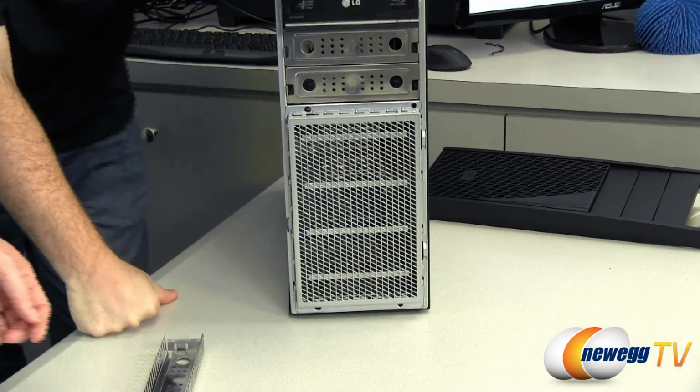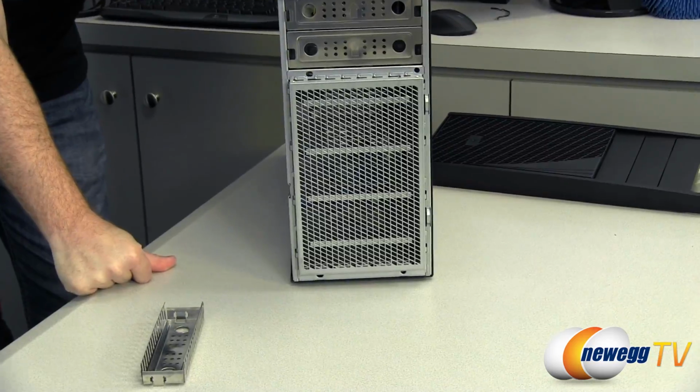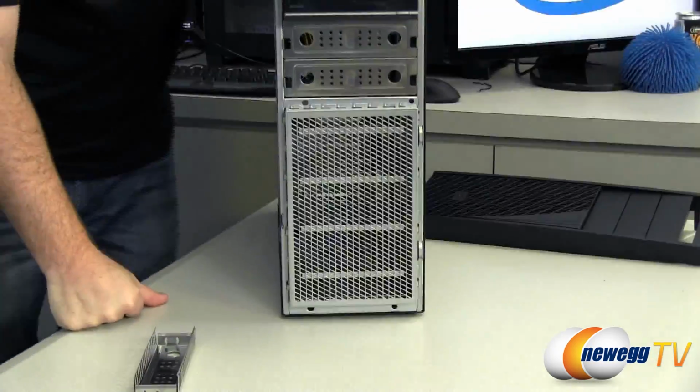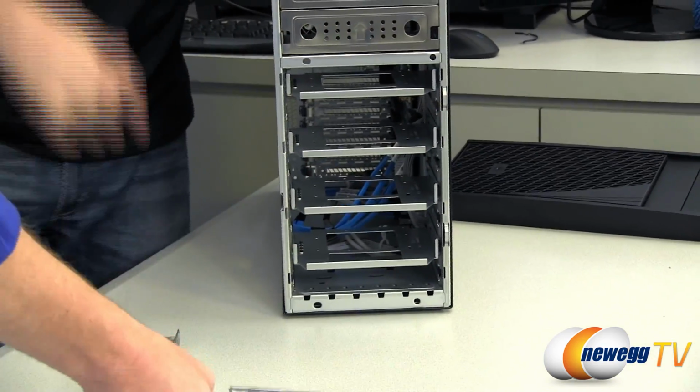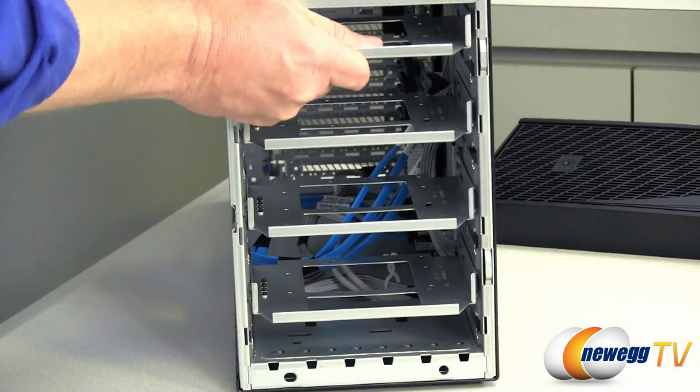And we'll need to remove the grill, which should be a simple operation of, oh gosh, just pulling it up like that. Okay, it was really easy. That was pretty easy. Now, the hard drive trays come out literally that easily.